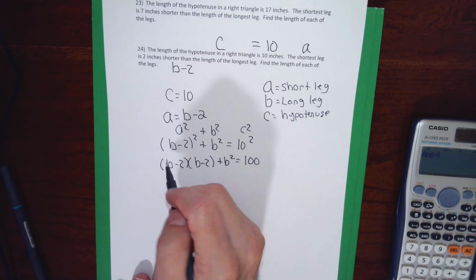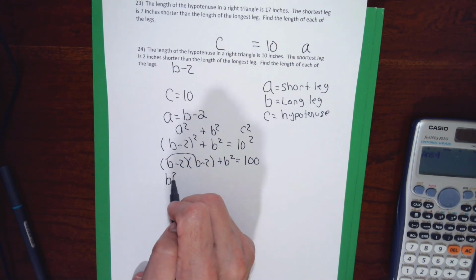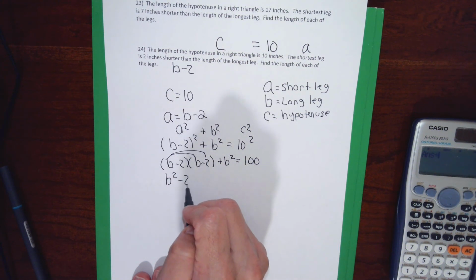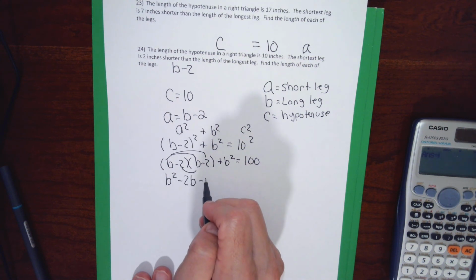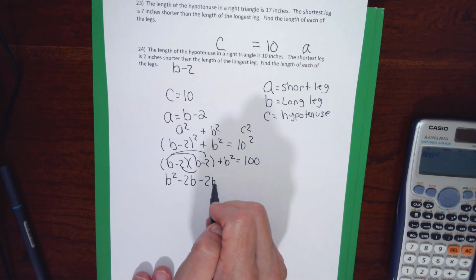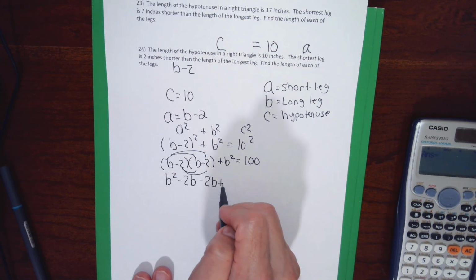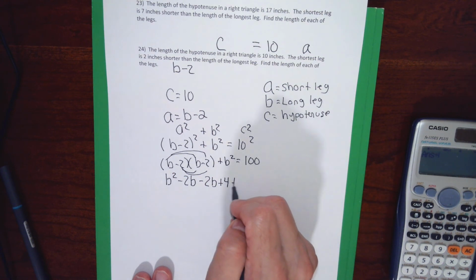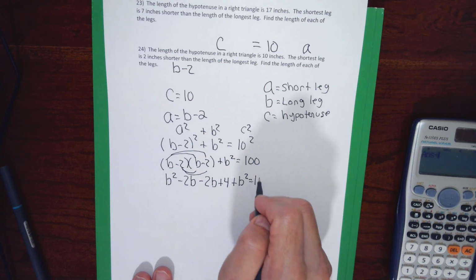I'm going to go first, start B times B, and B times B is B squared. And then B times minus 2 is minus 2B. And then minus 2 times B is minus 2B. And then minus 2 times minus 2 is plus 4. I still have the plus B squared, and I still have the equal 100.